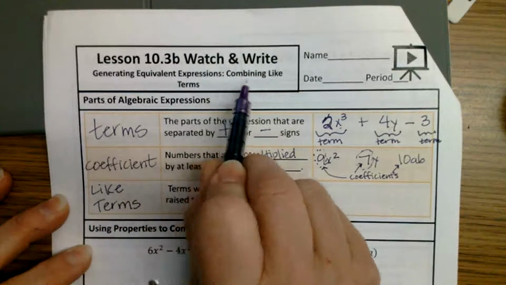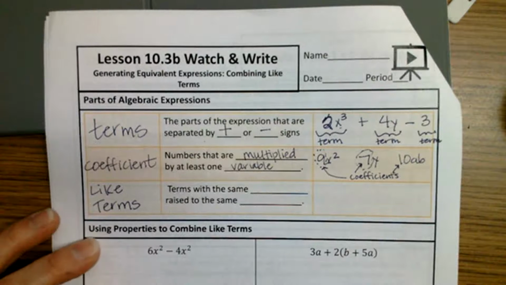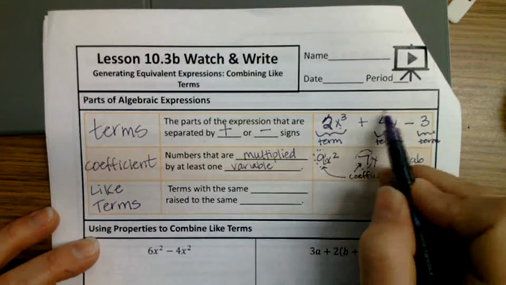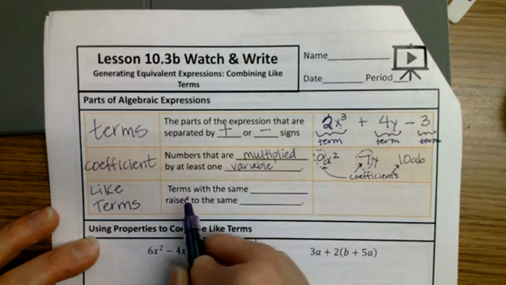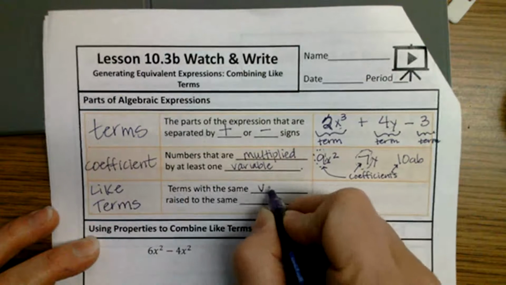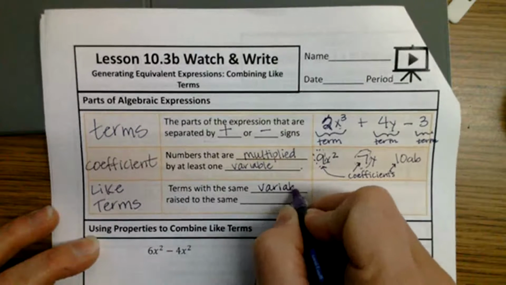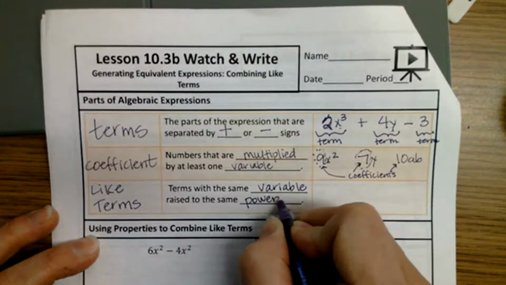And again, we are combining like terms in this lesson. So what are like terms? If each of these is a term, and this is a coefficient, like terms are terms with the same variable raised to the same power, okay?